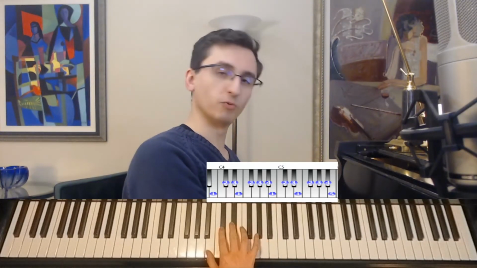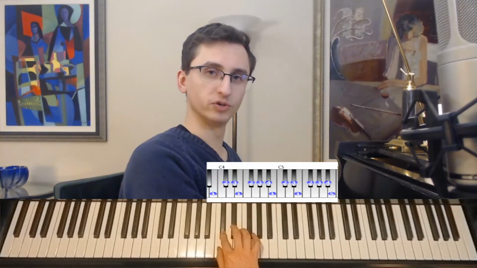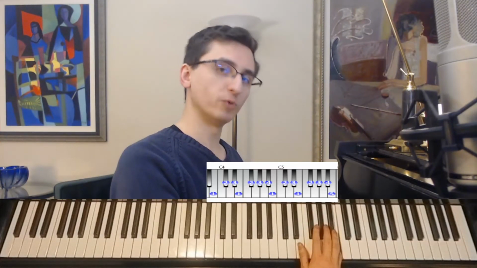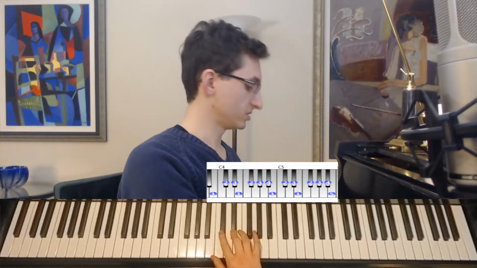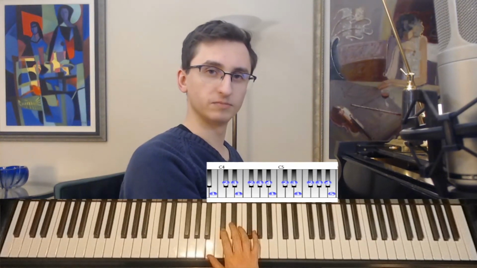B major is our final scale, and it happens to have all 5 of the black keys. For the right hand, we'll begin with a 1. 1, 2, 3, 1, 2, 3, 4, 1, 2, 3, 1, 2, 3, 4, end on 5, and we'll go down. 4, 3, 2, 1, 3, 2, 1, 4, 3, 2, 1, 3, 2, and we'll end on 1.